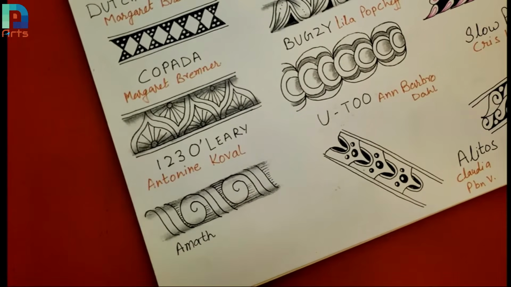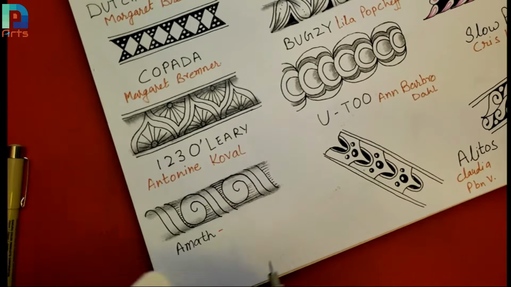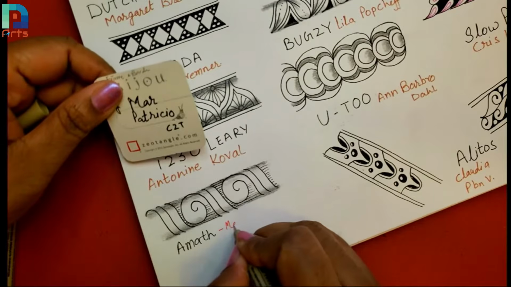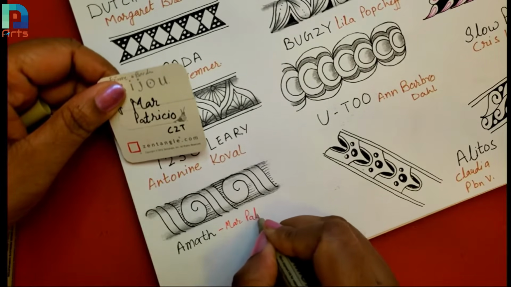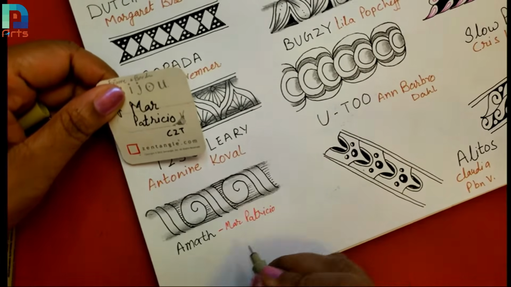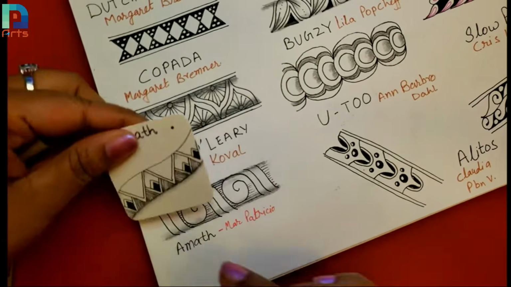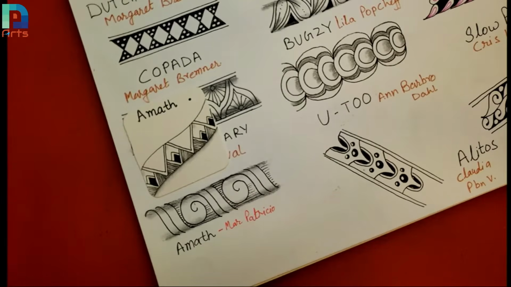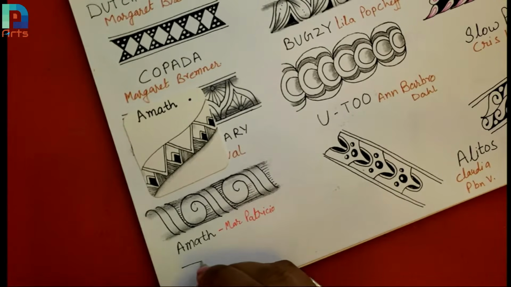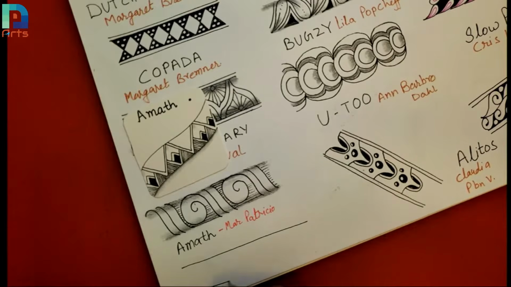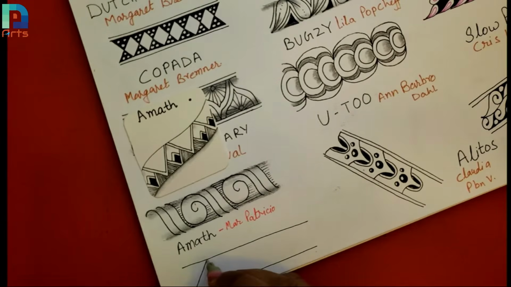and this tangle has been deconstructed by Patricio, CZT, and I'm just using it as the border. So I'm drawing a very straight line like this. And the first thing again is to draw the zigzag line.